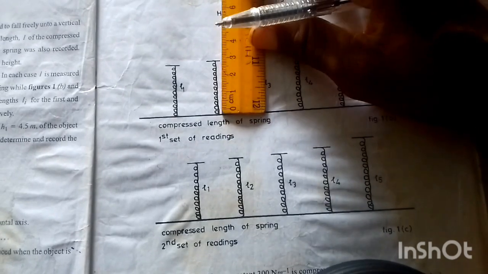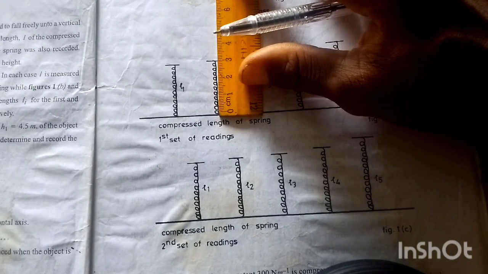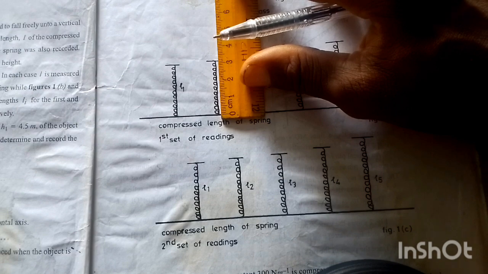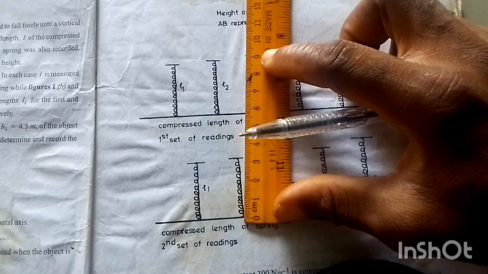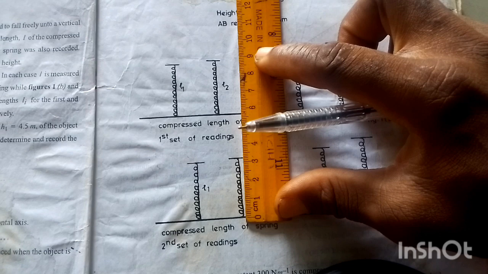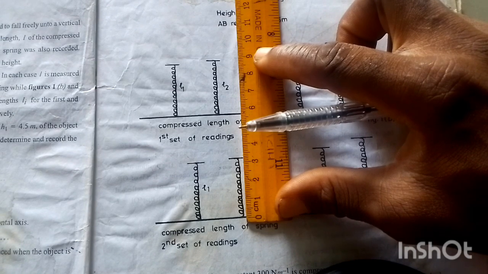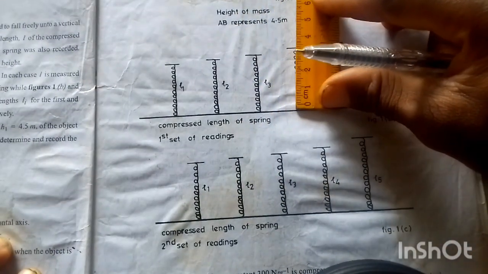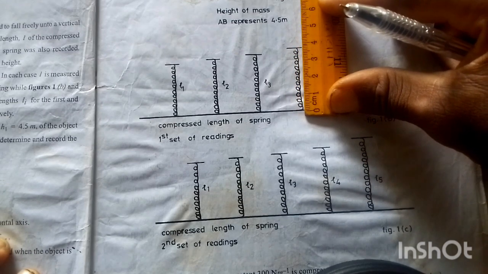Now we measure for L2. L2 is giving us 3.1. Now L2 for the second set is giving us 3.25. Now if it is giving us 3.25, the second one, the third one, will give us, start from 0 here.